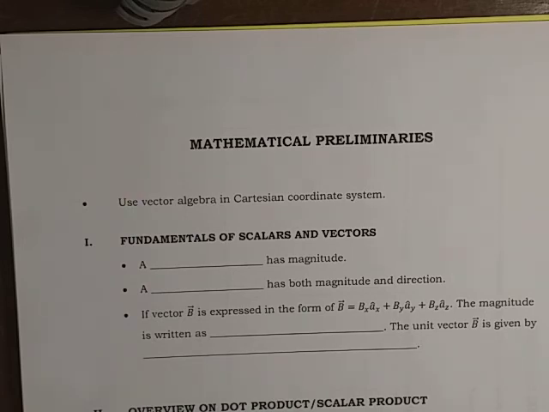So the reason why we are doing this exercise is just to familiarize ourselves with how we would like to present vector in this particular course, because we should already know by now that vector can be represented in many approaches.